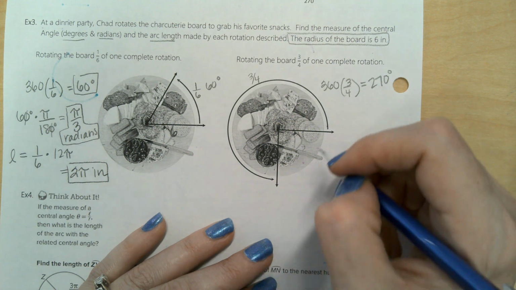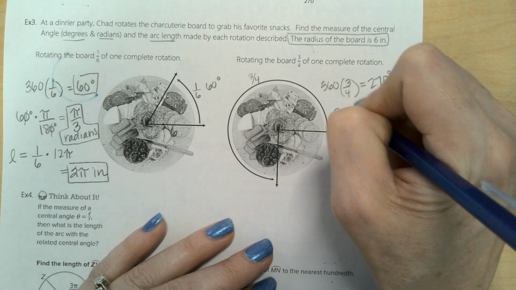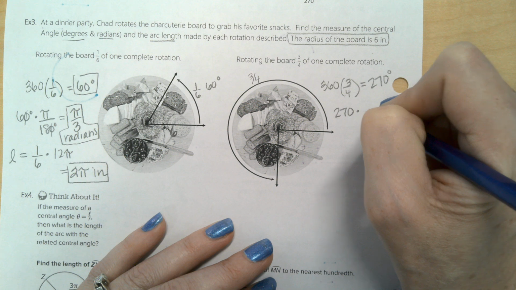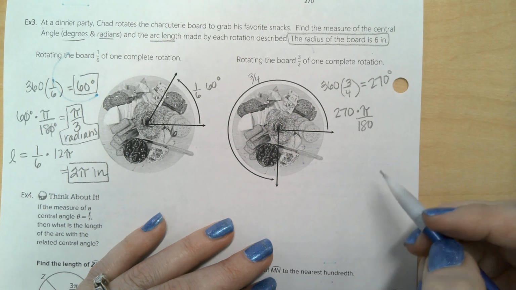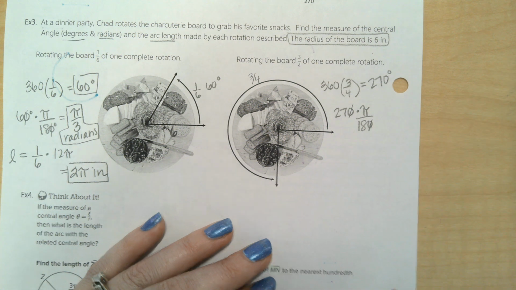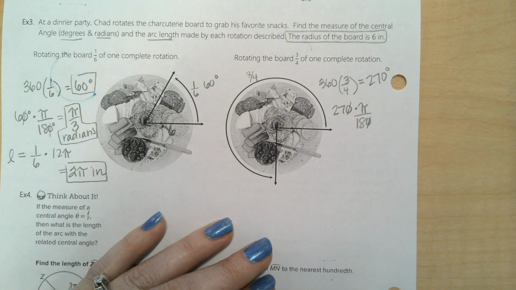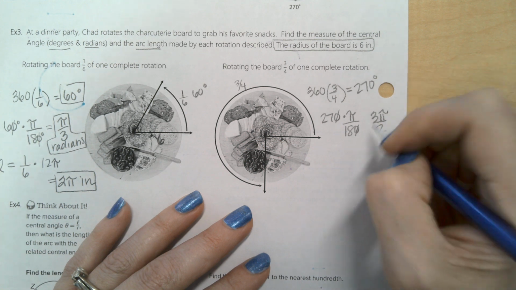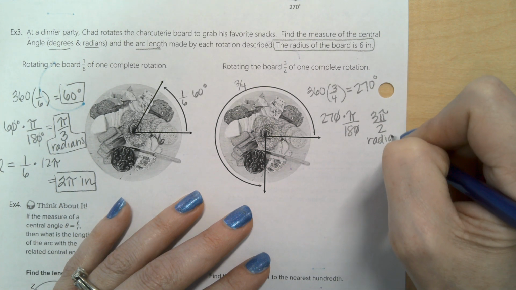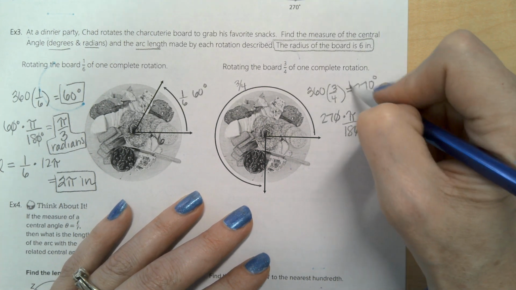All right, how do we change that to radians? Perfect. All right, we know the zeros go. 27 over 18. What does that simplify to? Yeah. So 3 pi over 2 radians. Perfect.